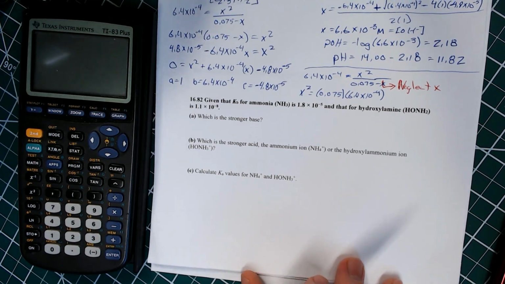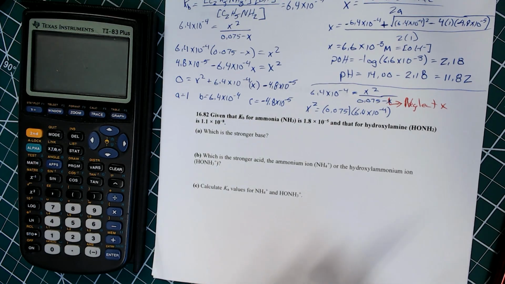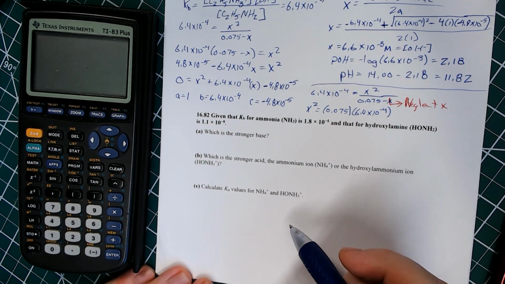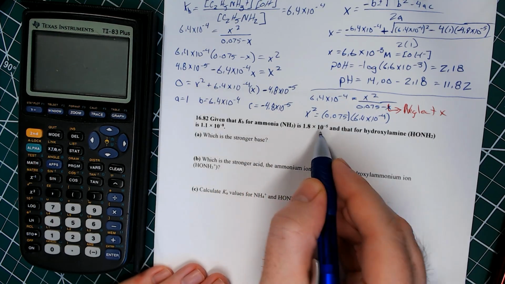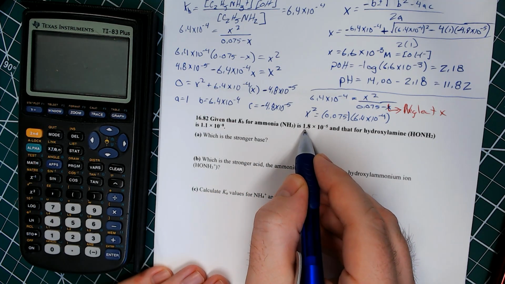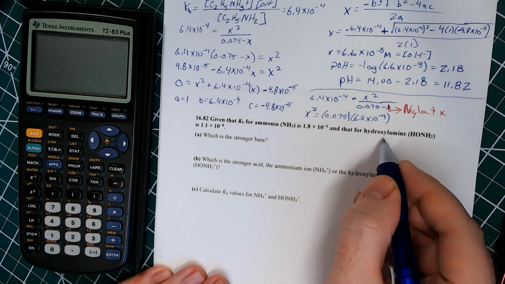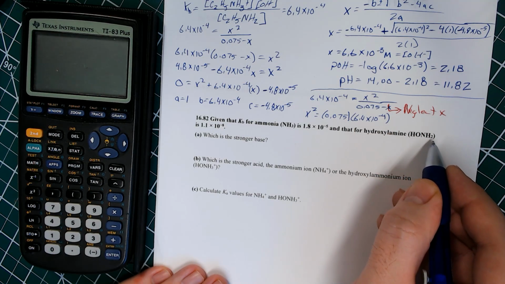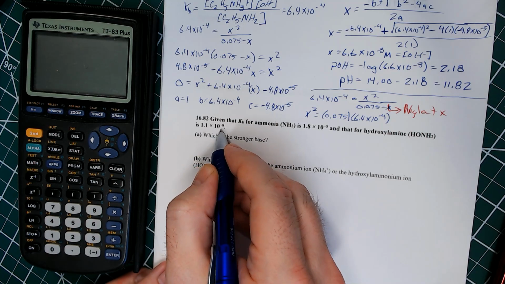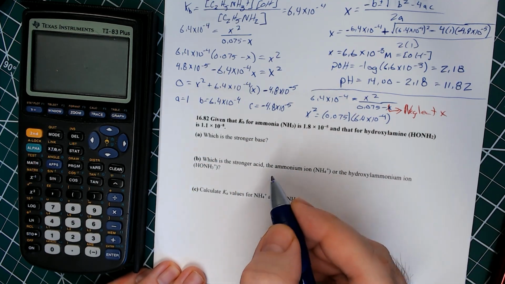All right, so here is 82. Given that the Kb for ammonia is 1.8 times 10 to the negative 5, and that for hydroxylamine, HONH2, is 1.1 times 10 to the negative 8, which one is the stronger base?